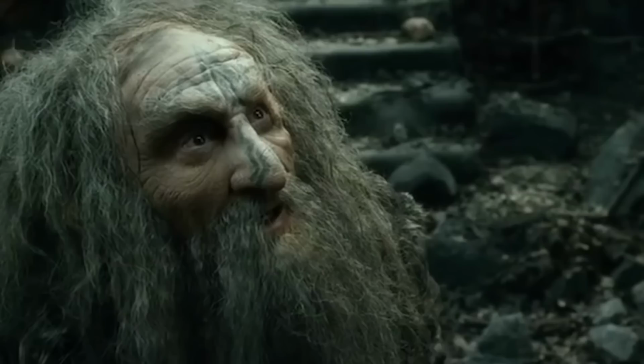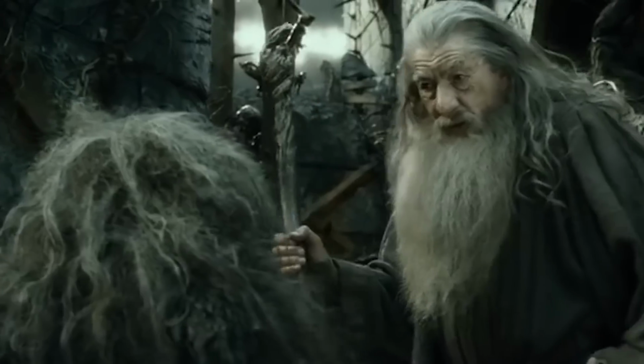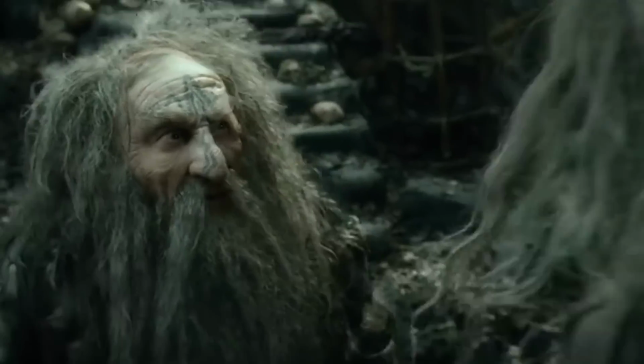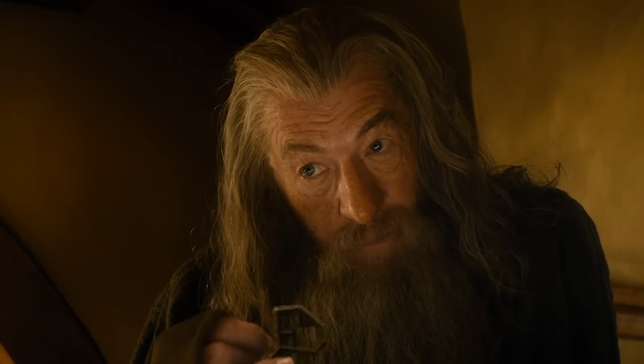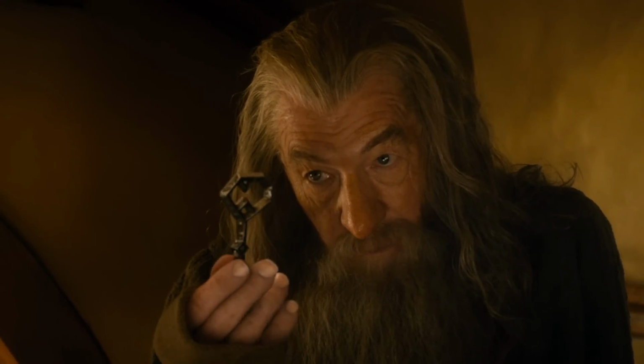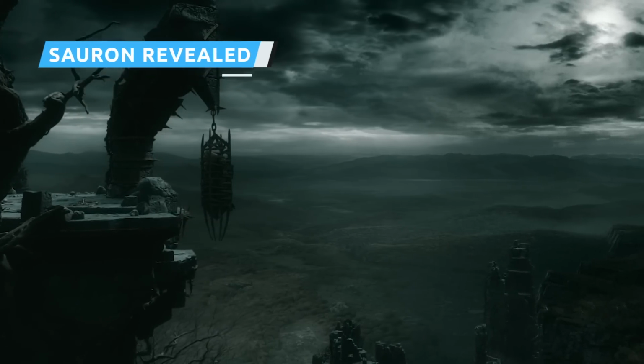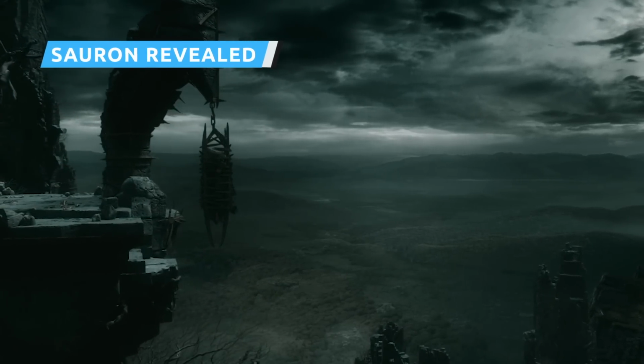Gandalf also runs into Thorin's father, Thrain, at this point, and the captured Dwarven King gives him a map of Erebor, as well as the key that Bilbo later uses to unlock the secret door to the Lonely Mountain. Equipped with this new knowledge, Gandalf urges the White Council to attack the Necromancer's stronghold.